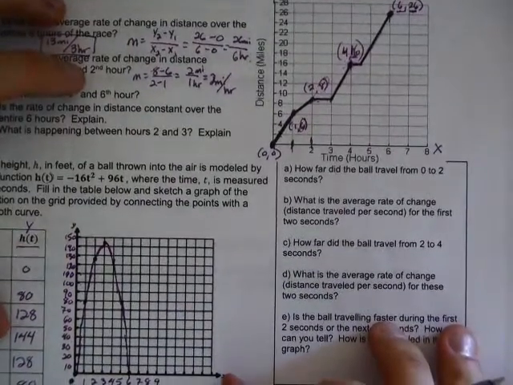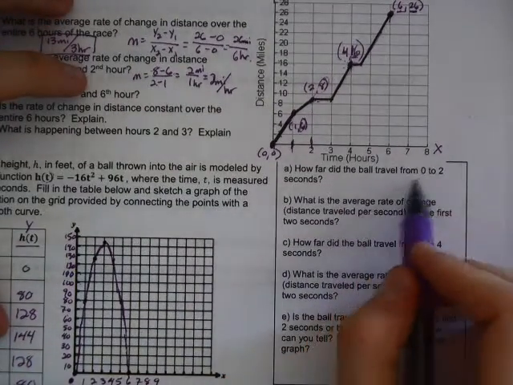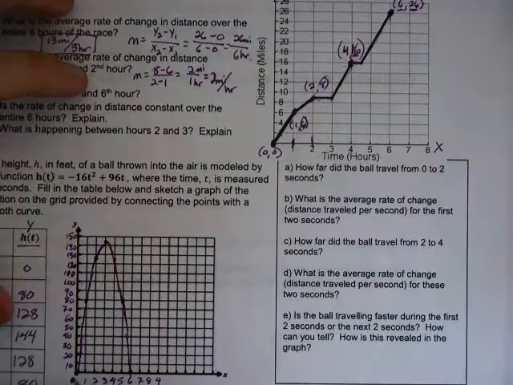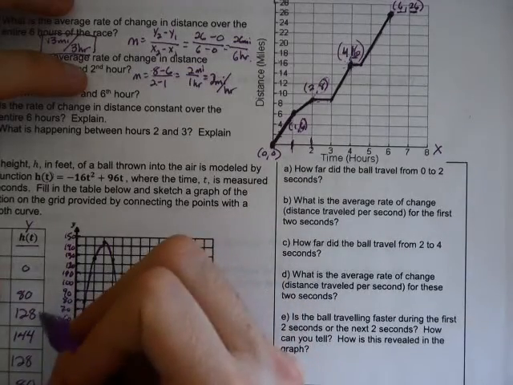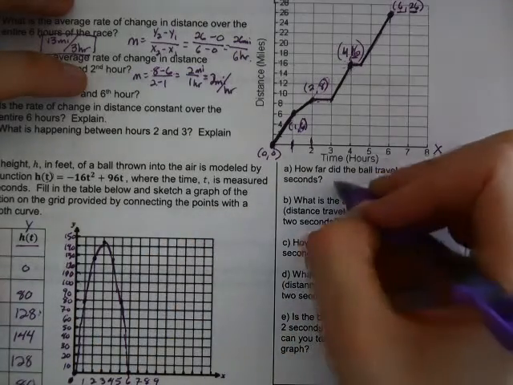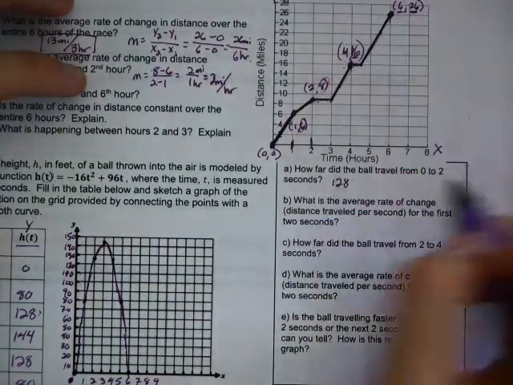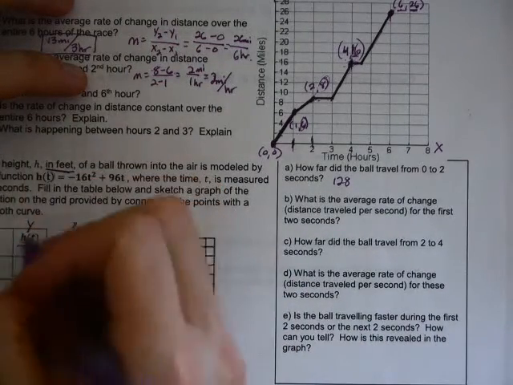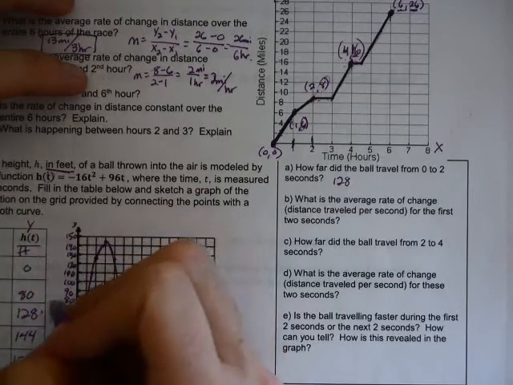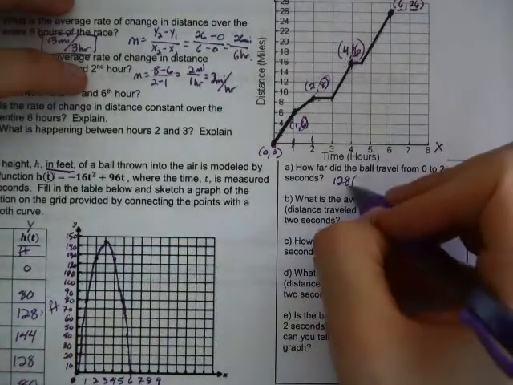And what they want you to do here is, how far did the ball travel from 0 to 2 seconds? So look from 0 to 2 seconds, and it traveled about 128 feet. Height is in feet, so yeah, this is in feet. All right, so 128 feet.